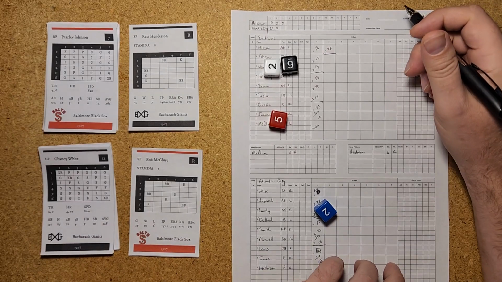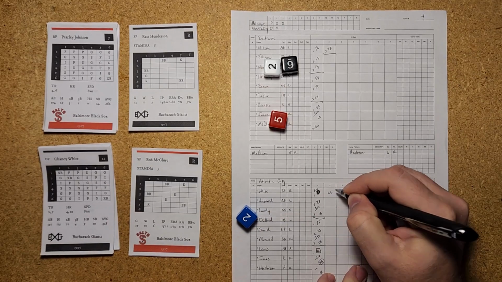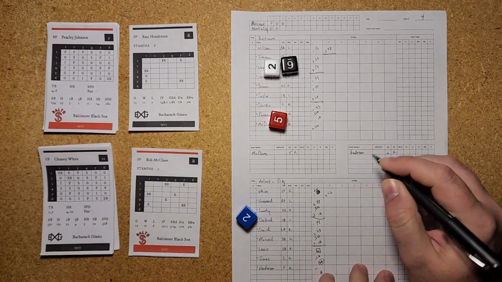A line drive to 7 is going to be a liner to short. So he hits it hard, but he hits it right to the shortstop. That's going to be a 2.